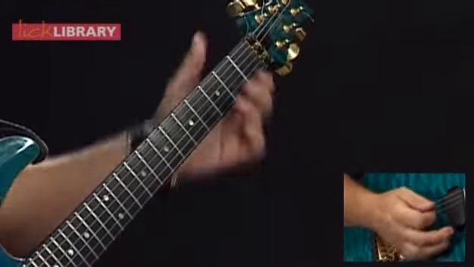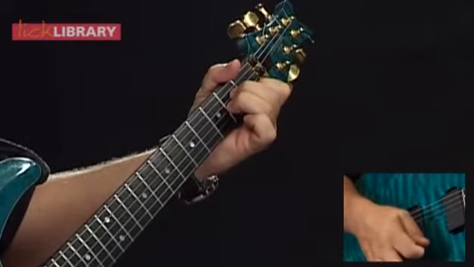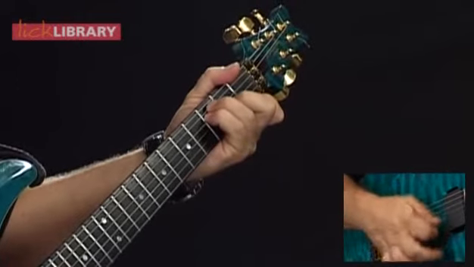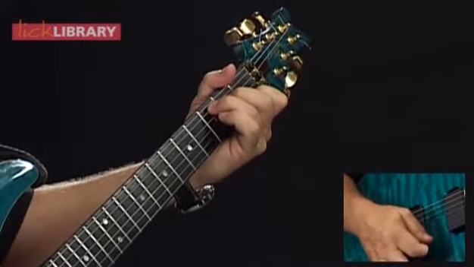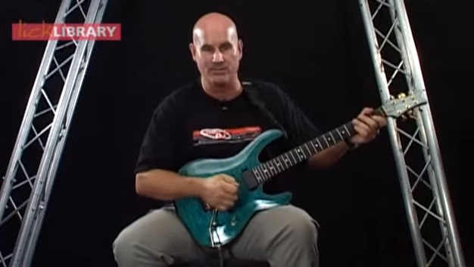A typical chord progression could be something like C, A minor, E minor, C sus4 to C. So that's going to be our first embellishment.